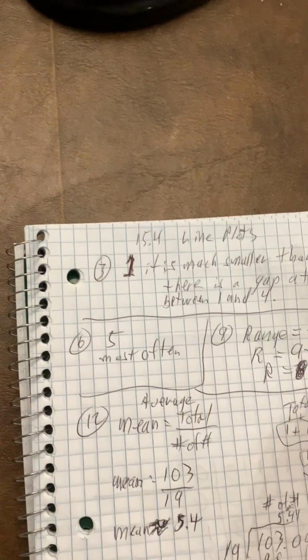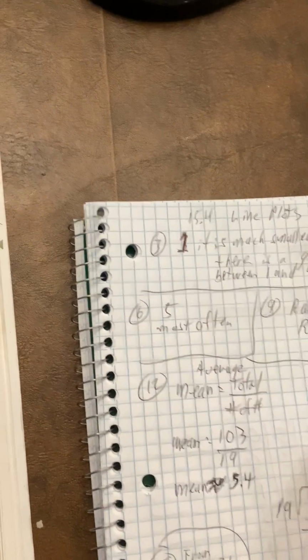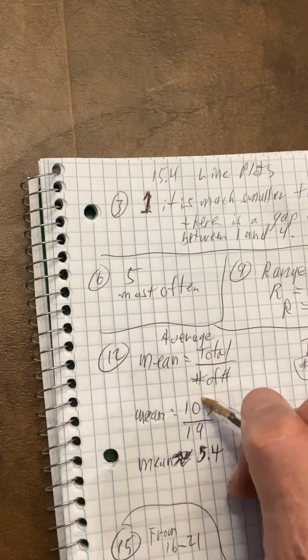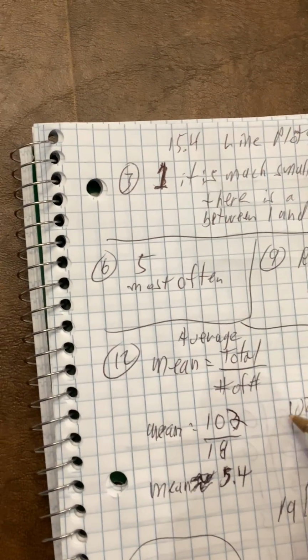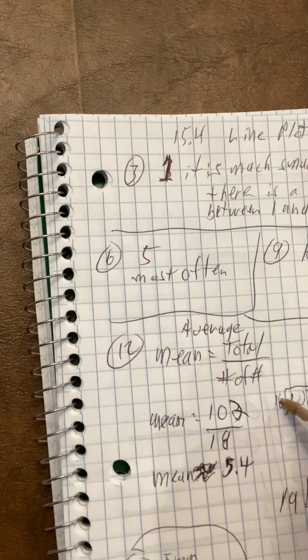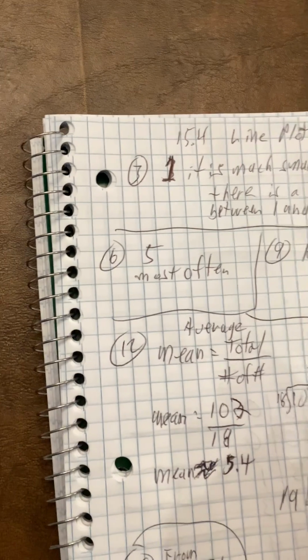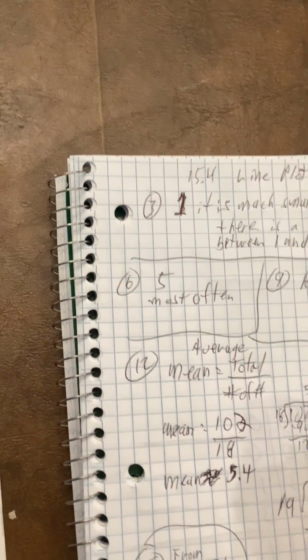And then the mean, if I throw the outlier out, I throw the 1 out. And so that makes the total 1 less, and then I reduce the number of values by 1. So it's 102 divided by 18. I gotta do that real quick. So that goes in 5 times, there's 90, and that's 12.